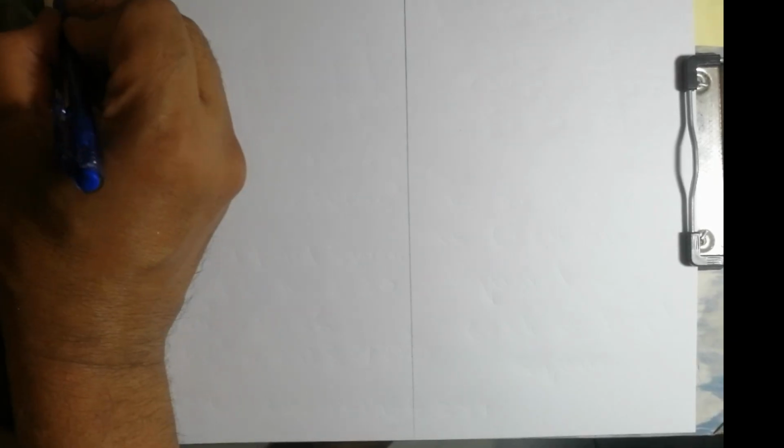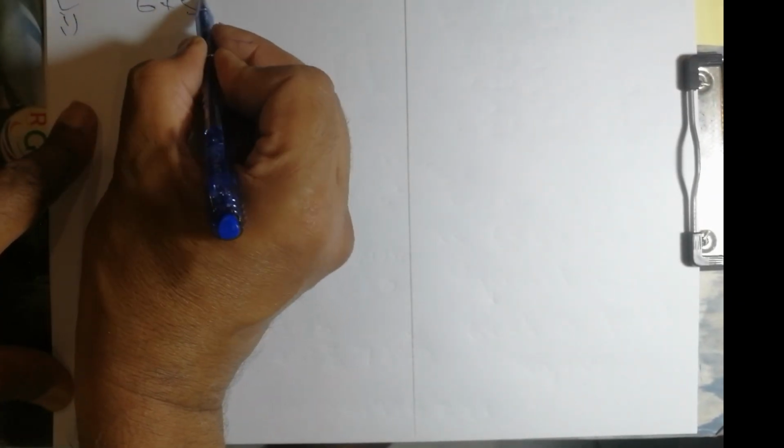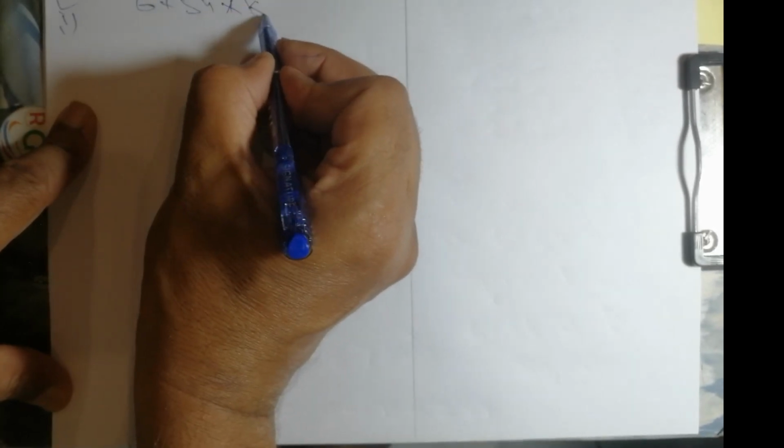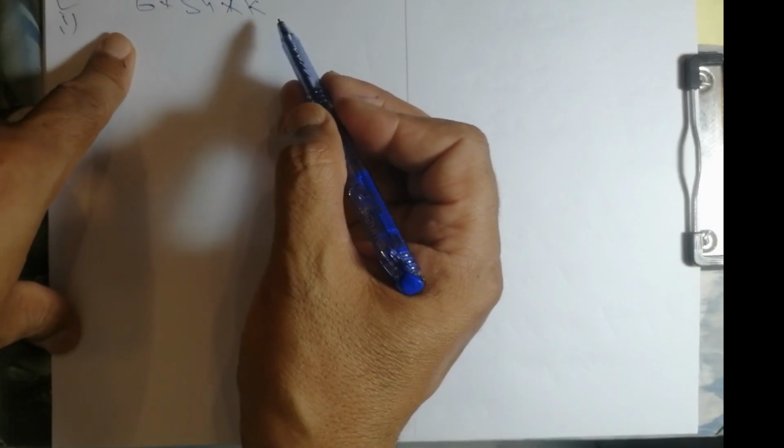Question number 14, part 1: K is a non-zero whole number. Given that 6 into 54 into K is a perfect cube, write down the smallest value for K. 6 into 54 into K is a perfect cube, so write the smallest value for K.